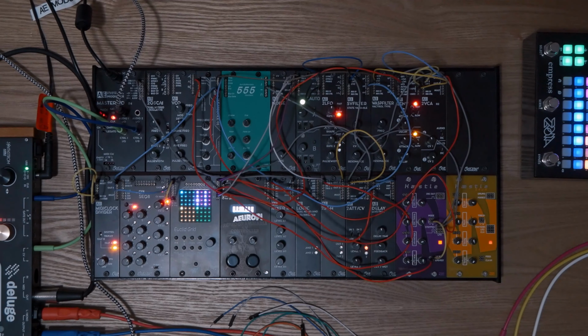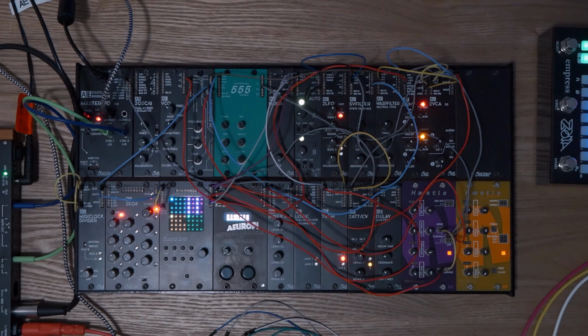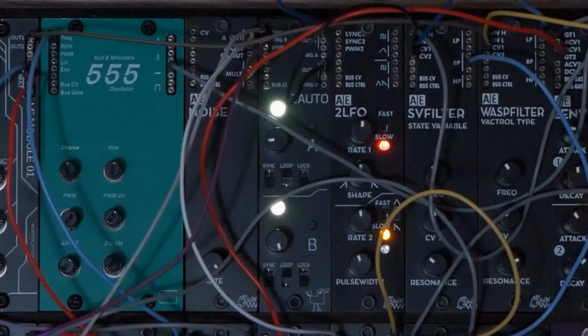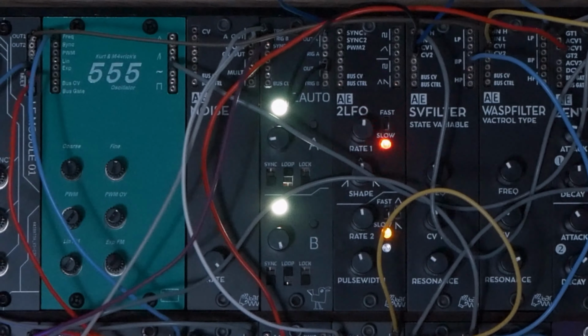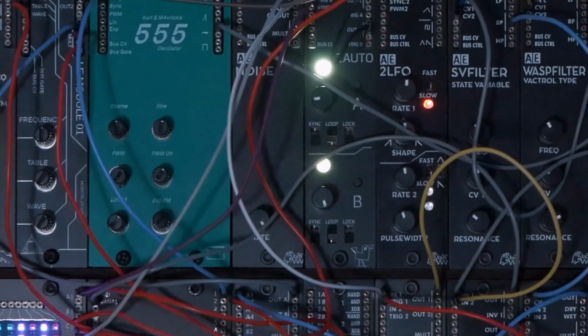Hey friends, it's RSKT, and in today's video we're going to be taking a look at another third-party module, the 2Auto over here. The 2Auto is made by the same maker as the Euclid grid, so that's Kayaa, and it's a really fantastic module.